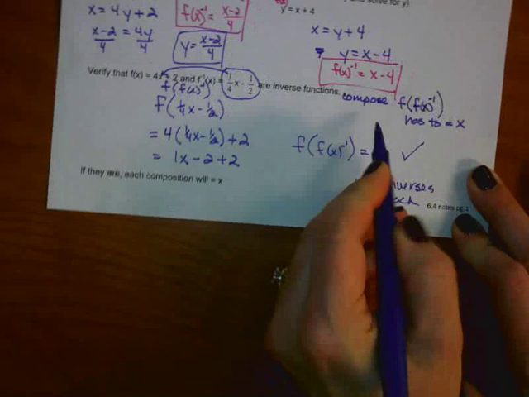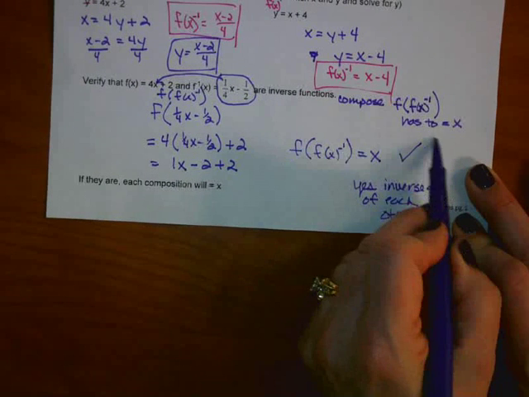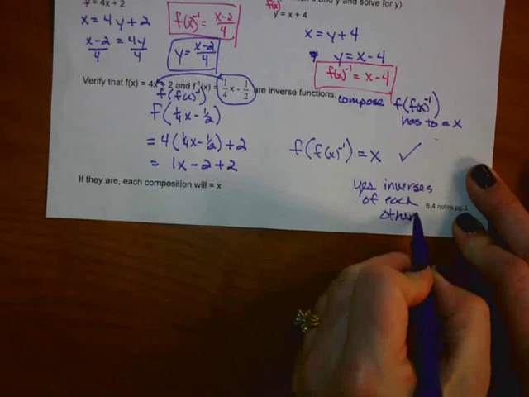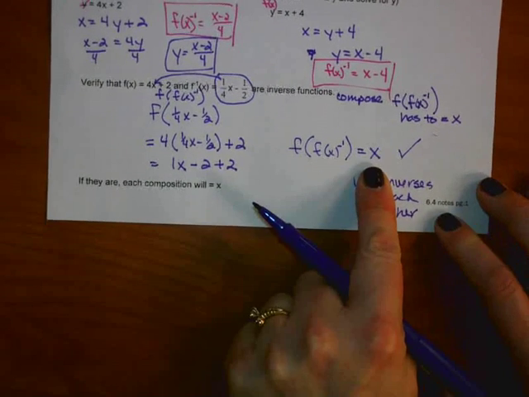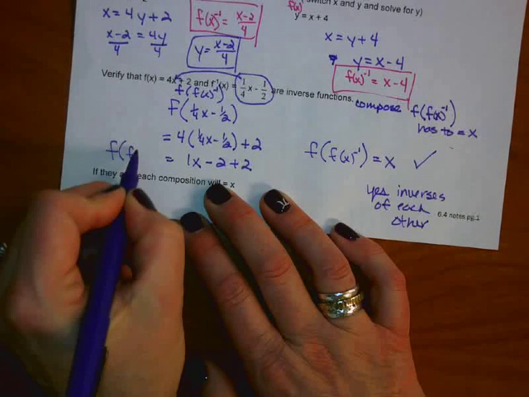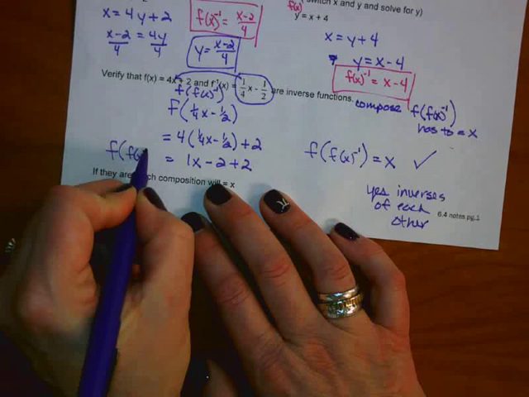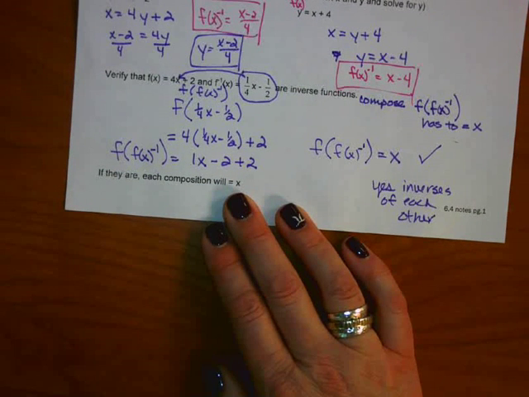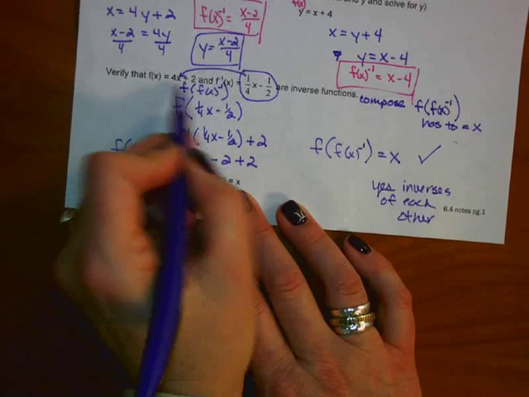Yes, that's what it says right here. If not, then they're not inverses of each other. Why is that my final answer, though? If I had y equals x plus 2 squared, could I just flip it and then solve? You could, but it won't always be that easy. You mean just solve, flip and solve?